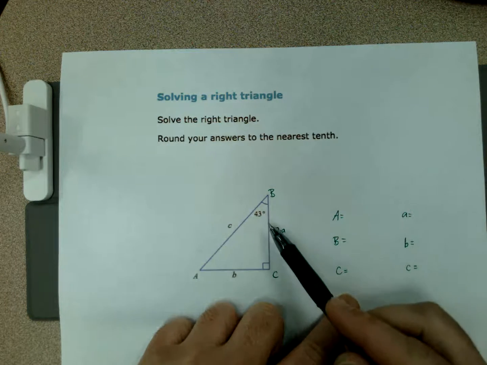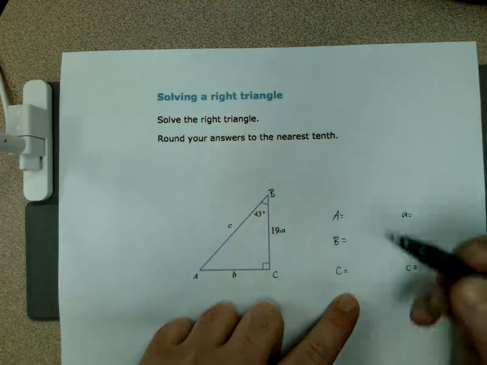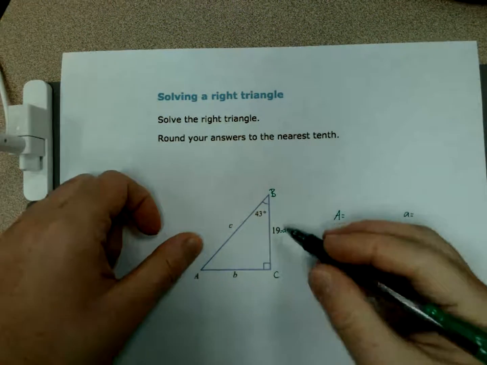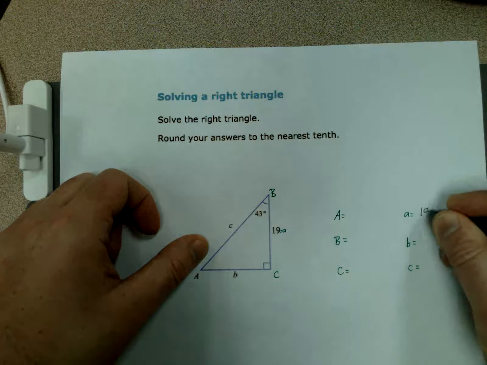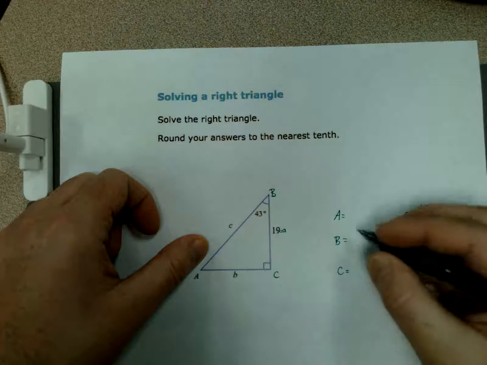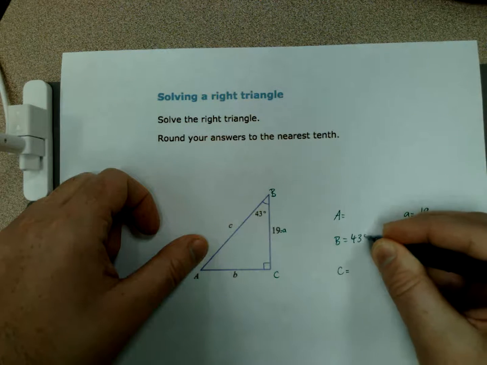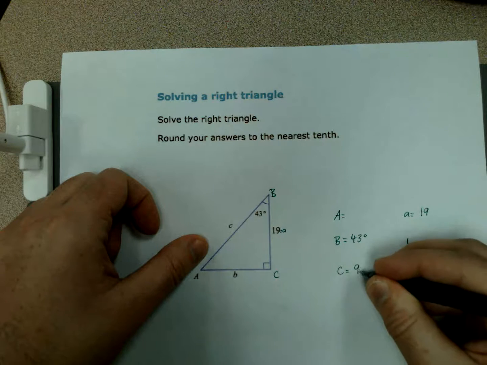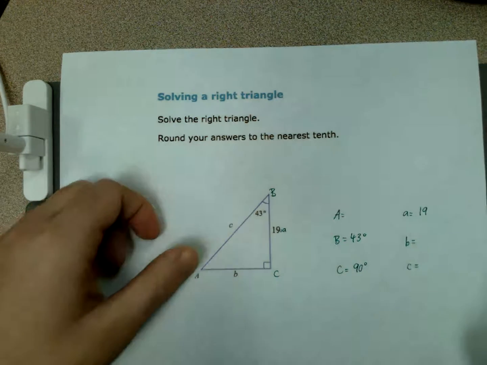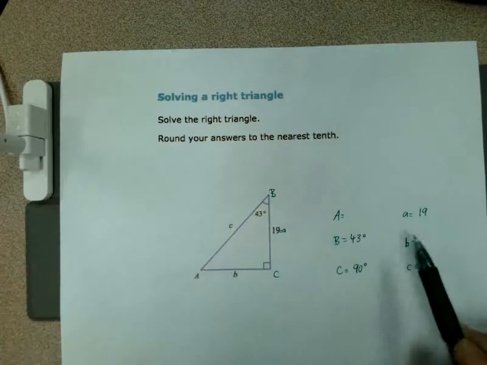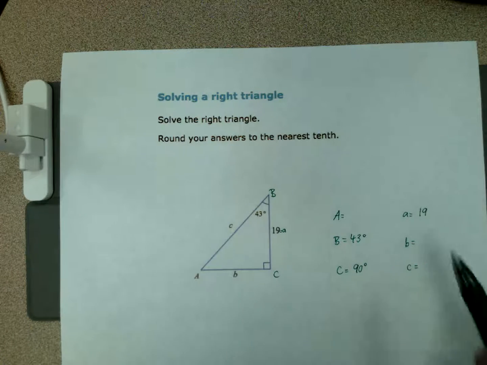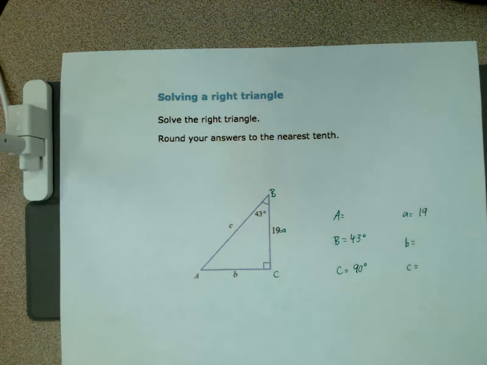In this case, they actually give us 3 of them, which is helpful. So we know this side here is 19. Angle B here is 43 degrees, and angle C down here is 90 degrees. With that information, I just need to find the missing 3 measurements. Only 2 of them are sides. So I'm going to look for angle A and sides b and c.